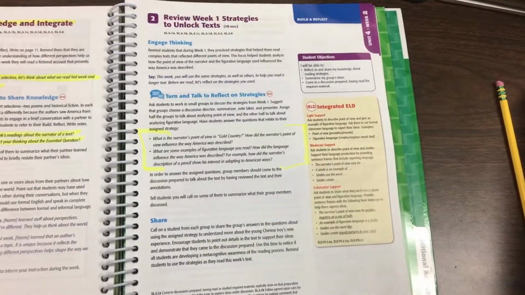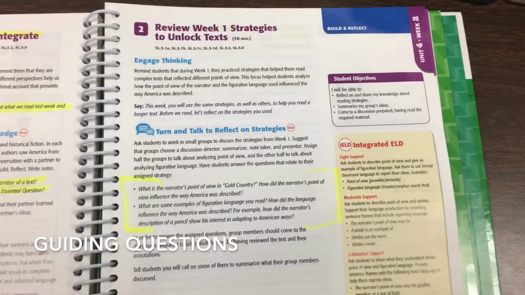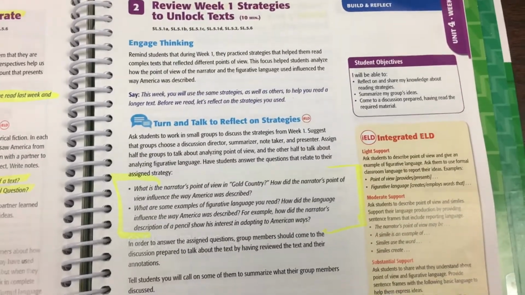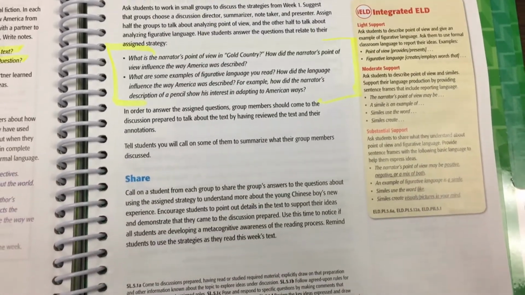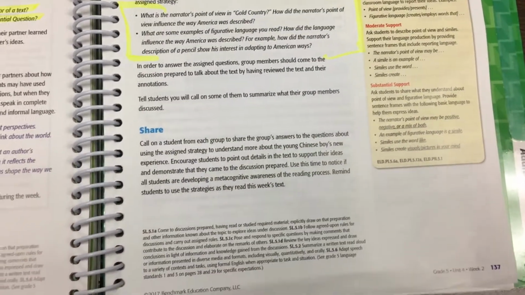On the other side of the page here, there's also some guiding questions that you can ask the students, just in case you don't really know exactly what to ask or if you just need more help with that. And really it takes probably 10 minutes at the most, and then you can move on to Lesson 3.